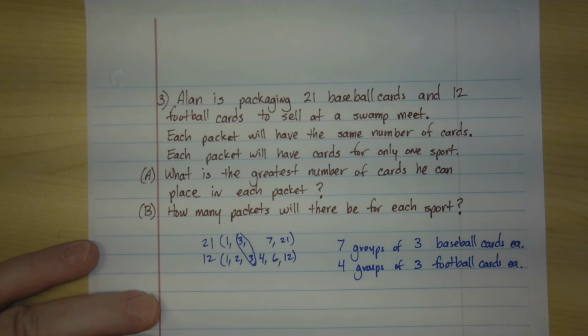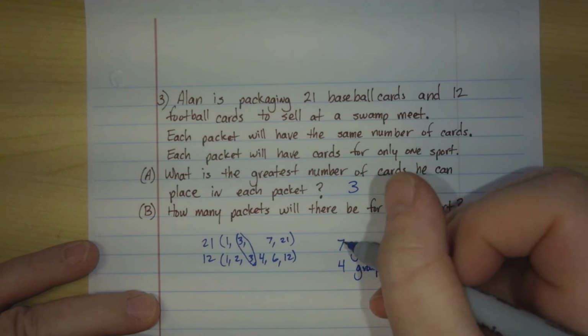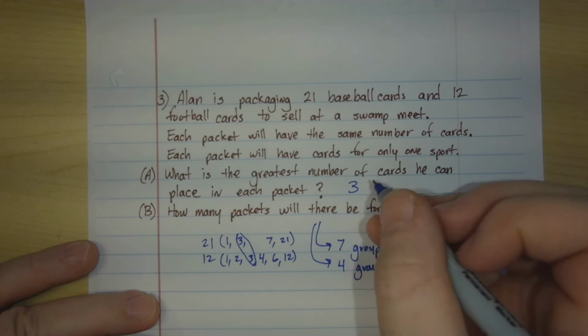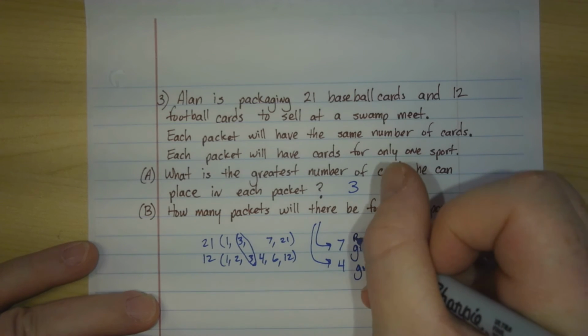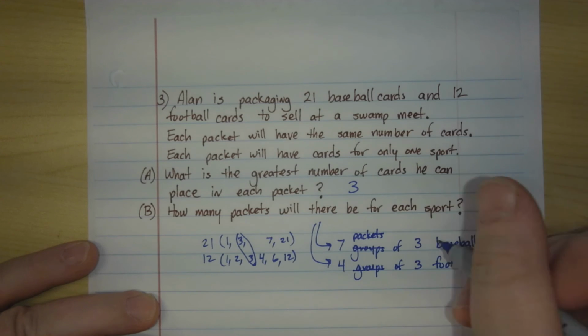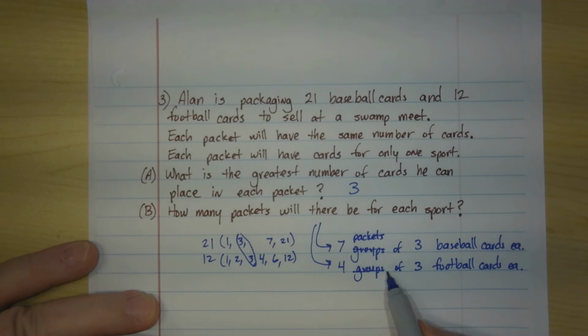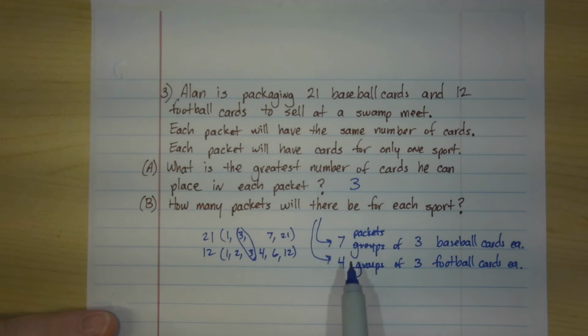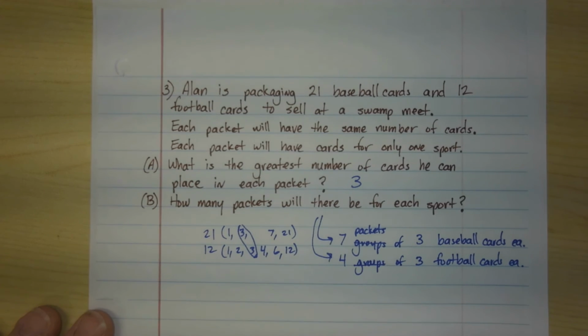Okay, and so that's basically it. So the greatest number of cards he can place in each packet is 3. And how many packets will be there for each sport? Well, it'll be that right here. It's 7 and 4. So I guess instead of packets, I should say groups. I should say packets. So I apologize for that. Alright, so it's packets. 7 packets of 3 baseball cards each, and then 4 packets of 3 football cards each. So that's how the greatest common factor helps you determine the group size. In this case, the packet size.